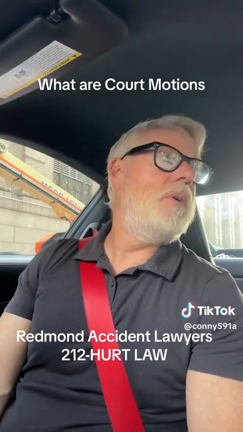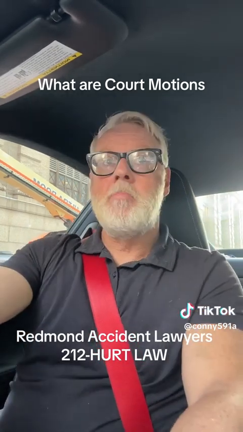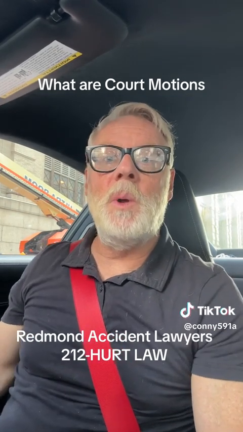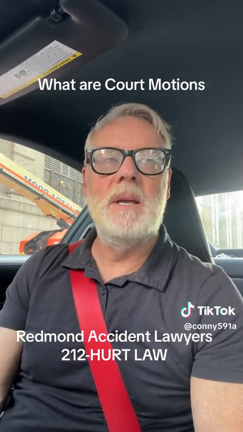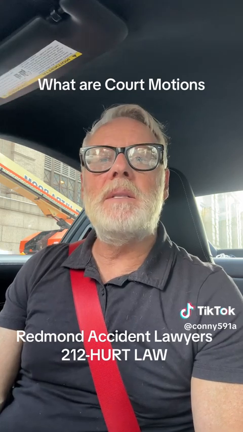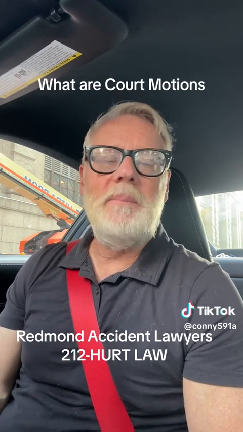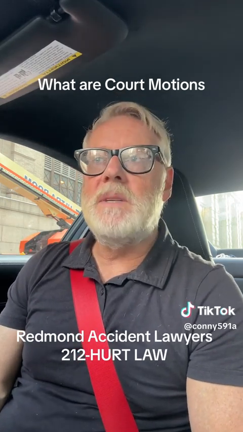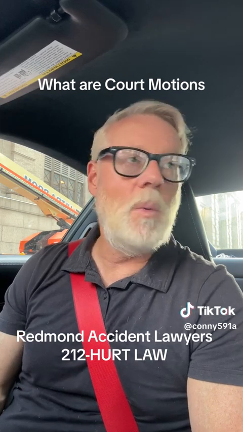Because the other alternative is that we would get the default motion, we would win it, and then the case would be set up for an inquest. And an inquest is like a miniature trial, but the defendant doesn't show up. And what happens is we just ask the judge for as much money as possible, and more often than not, they award it.